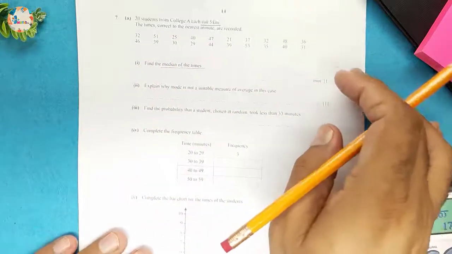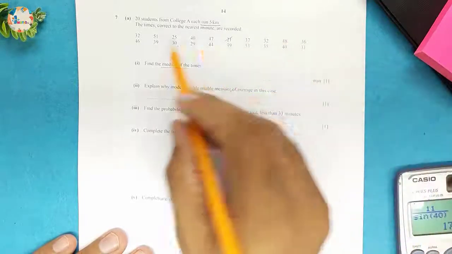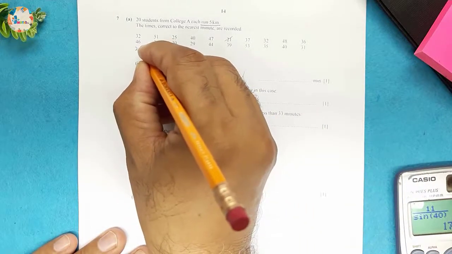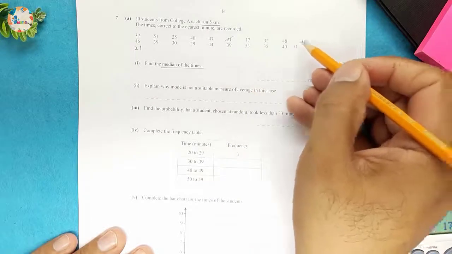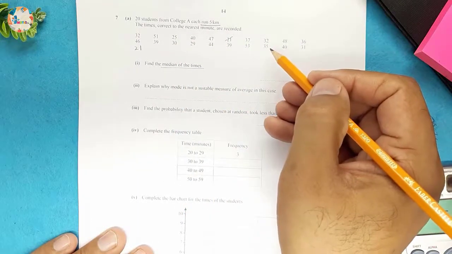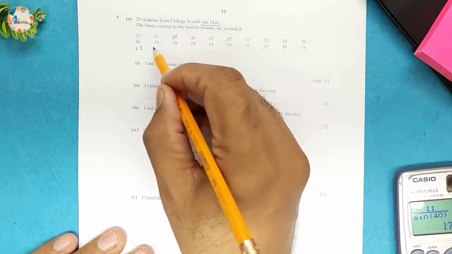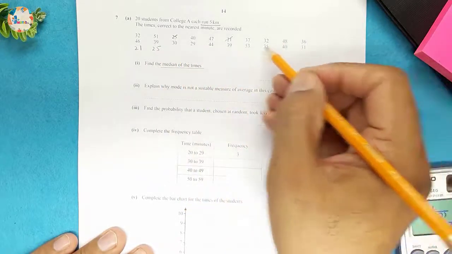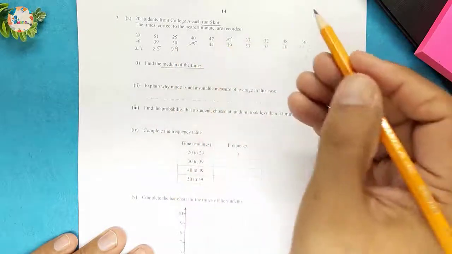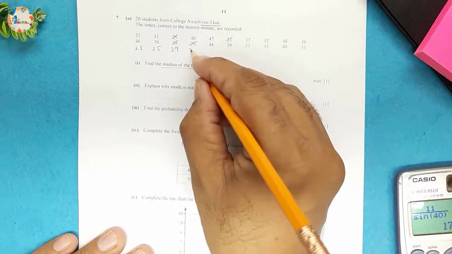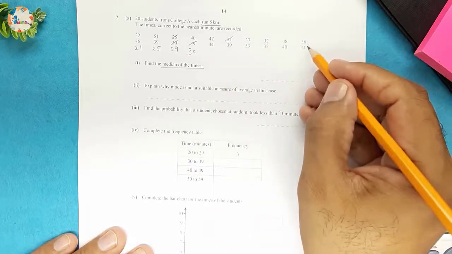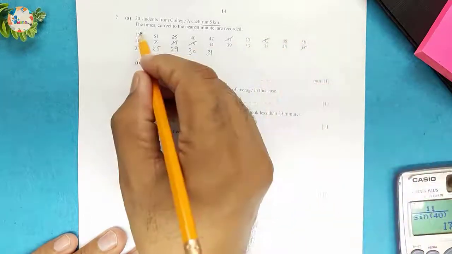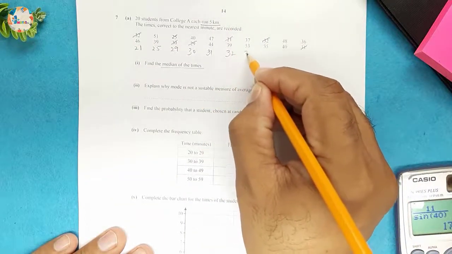The smallest one is 21, I think so. So I will write here 21, the smallest one, then 25 is there, 25 we can copy over here. Next number is 29, so 29 we can shift over here. Then 30 is this one. Then comes 31, so 31 will be here. Then comes 32 two times, so this will be 32 and 32.